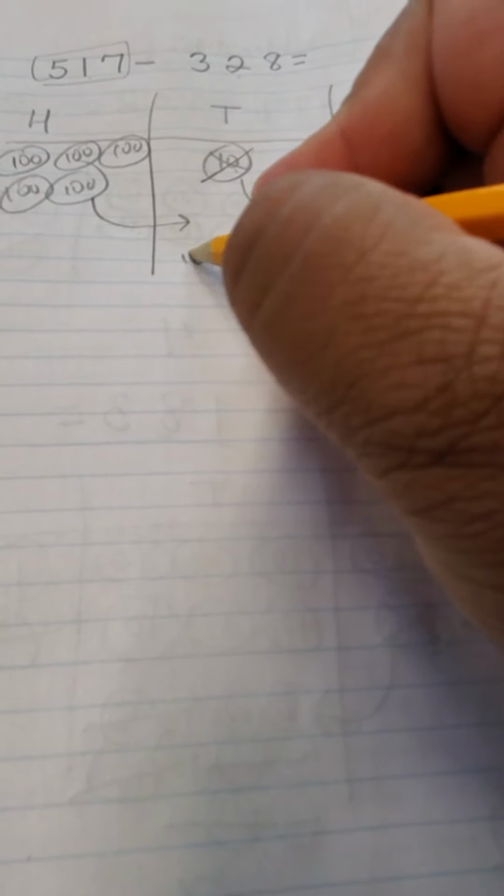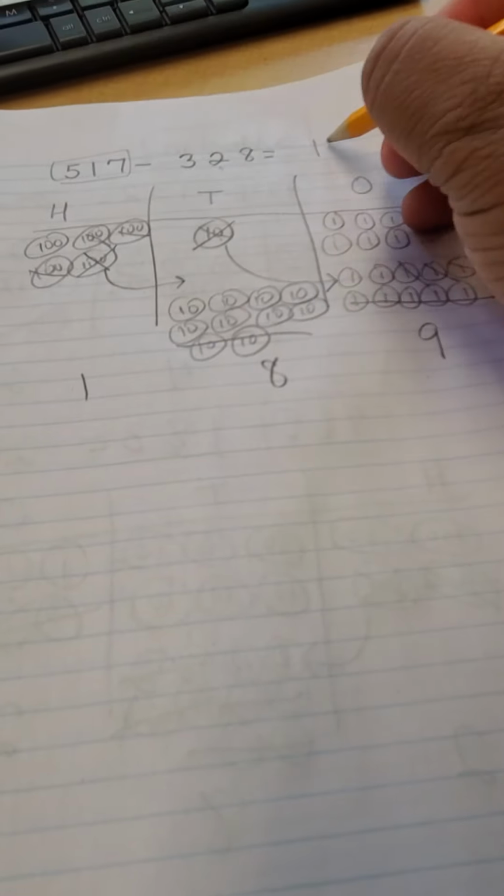Okay. Now I have to take away 2 10s, but I don't have any 10s now. So I borrow one of my hundreds and exchange it for 10 10s. Okay, I can cross this out now. And I take away 2 of them. So there's 8 left. And then now I take away 3 hundreds. So 1, 2, 3, and there's 100 left. So my answer is 189.